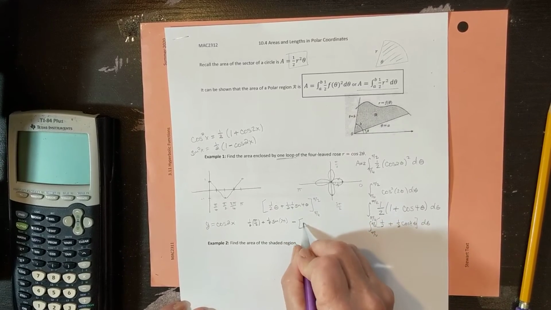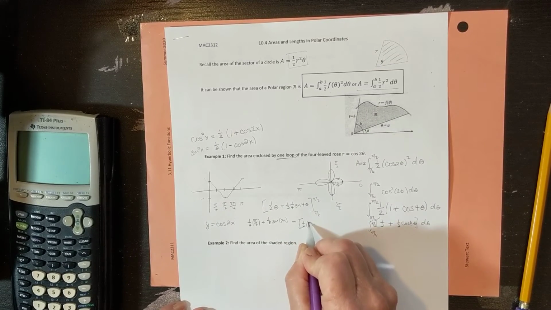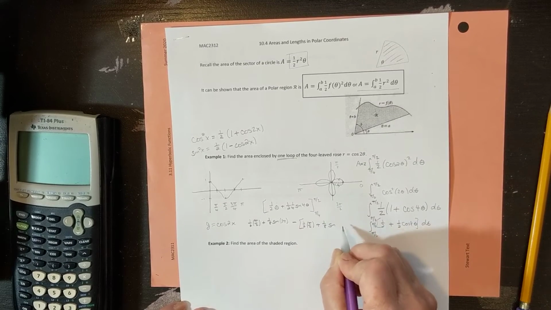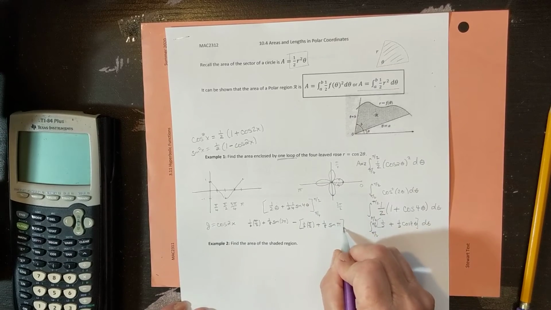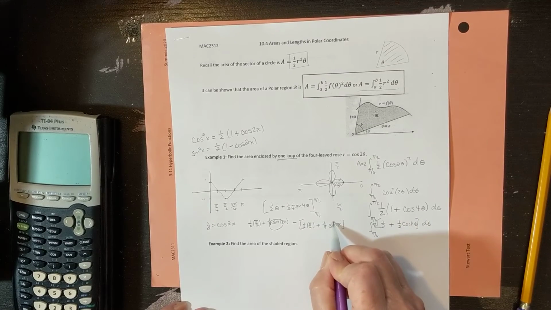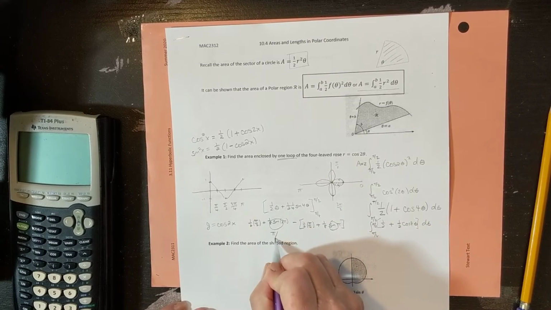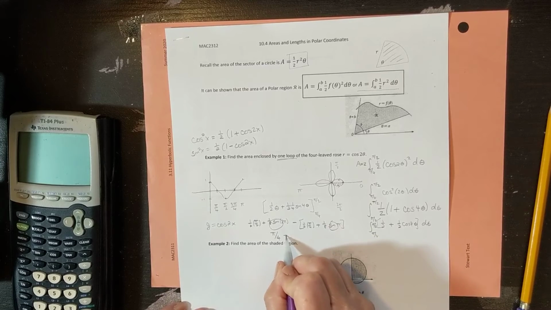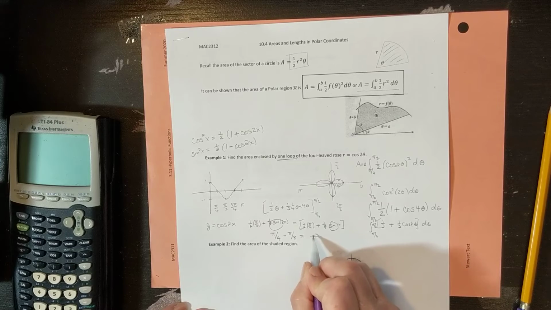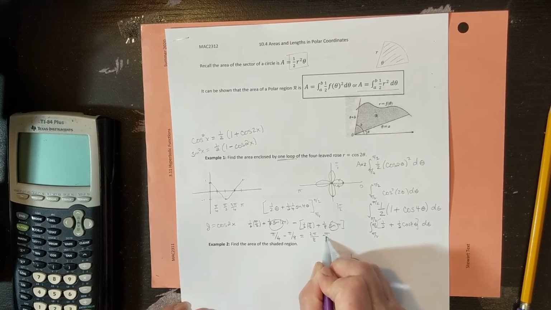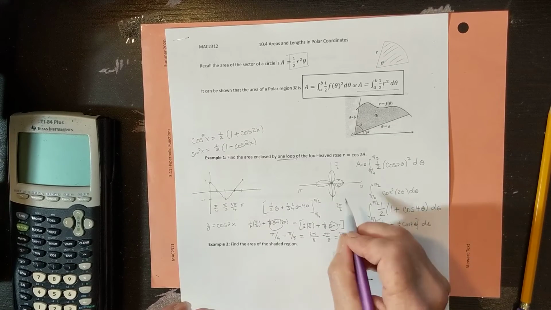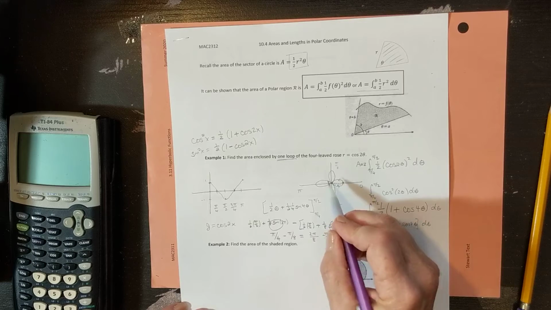minus 1/2 pi over 4 plus 1/8 the sine of 4 times pi over 4, which is the sine of pi. The sine of 2 pi is 0. The sine of pi is 0. So I'm left with pi over 4 minus pi over 8. I can get a common denominator of 8, and that's 2 pi over 8 minus pi over 8, which gives me pi over 8, which is the area in one loop.